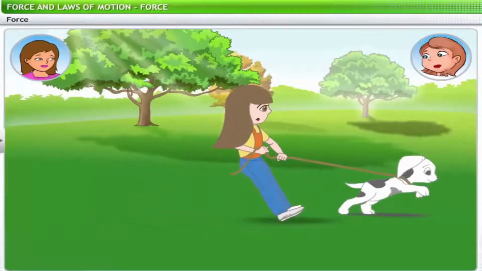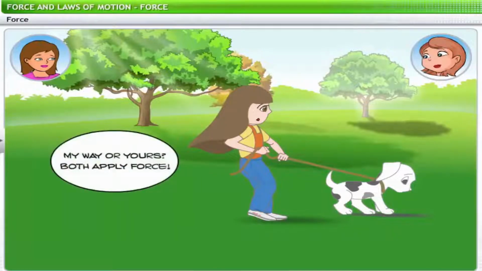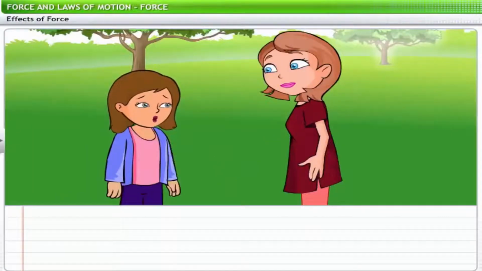This child is applying force, trying to stop the dog from breaking free of the leash. If you have ever taken a dog for a walk, you have probably had a similar experience. A dog that is eager to get away can apply a considerable amount of force on the leash. You can say that a force is being exerted on the bodies in both these cases. Oh. So here two forces are combined. Looks like force affects our life in a lot of ways.